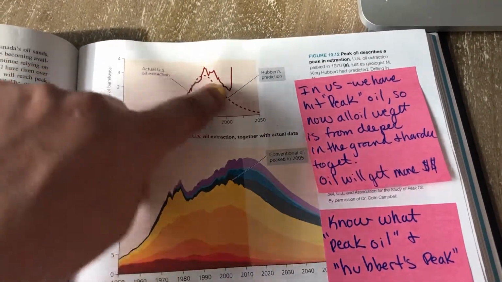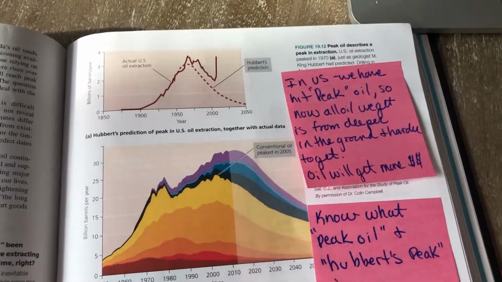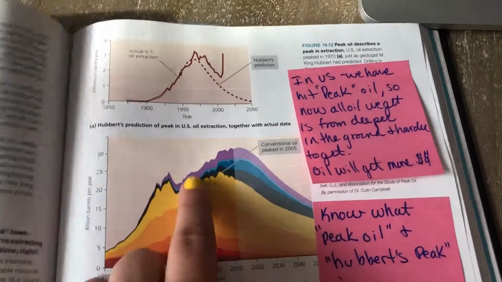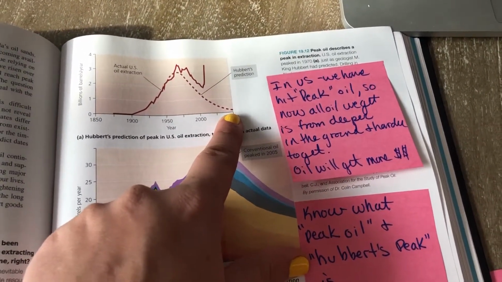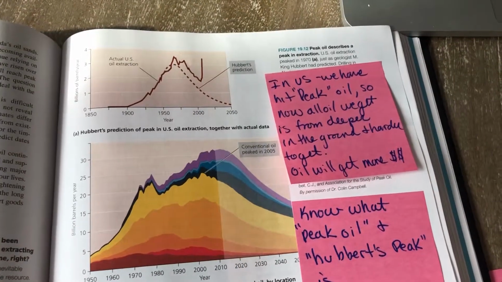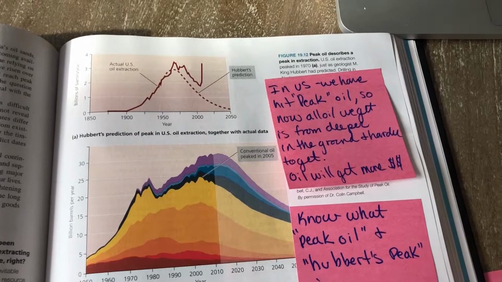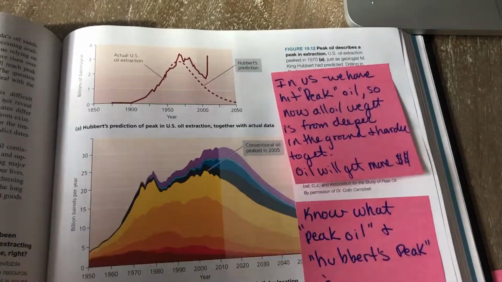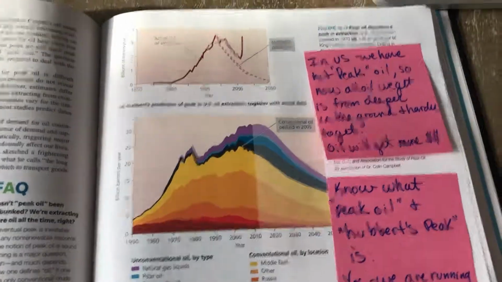Okay, we now get all of our oil from deeper in the ground, and that makes it a lot harder to get. So over time in our future, yes, we will still have oil. We're not going to run out. However, oil will continue to get more and more expensive just because the process will take longer because we have to drill so much deeper in order to obtain the oil that we have. So just keep that all in mind.